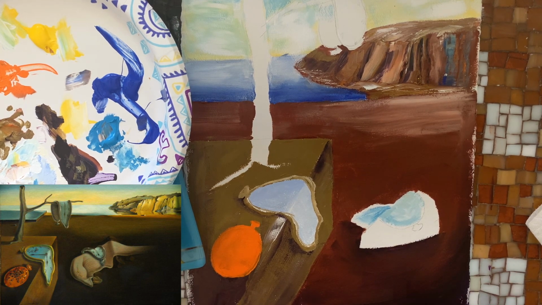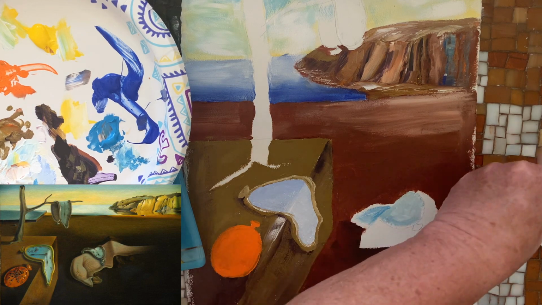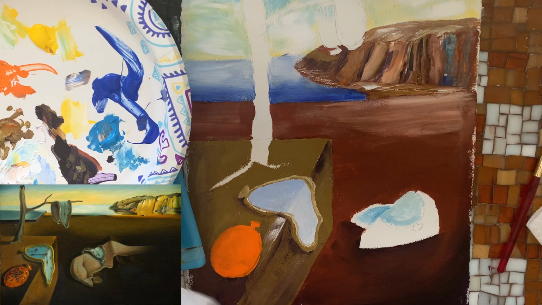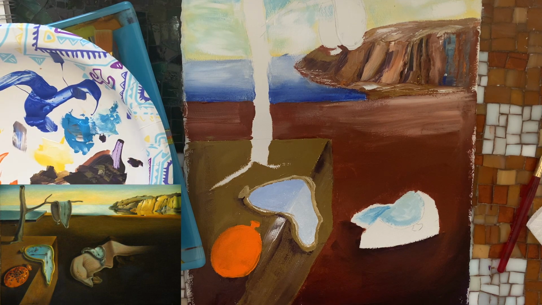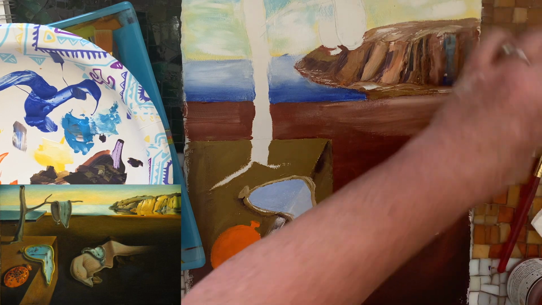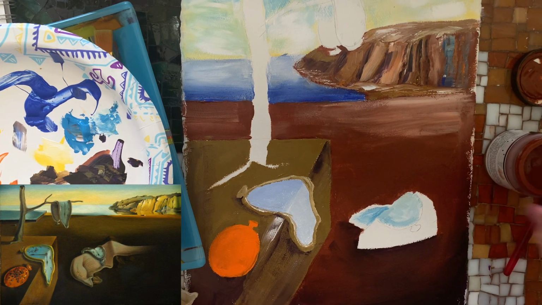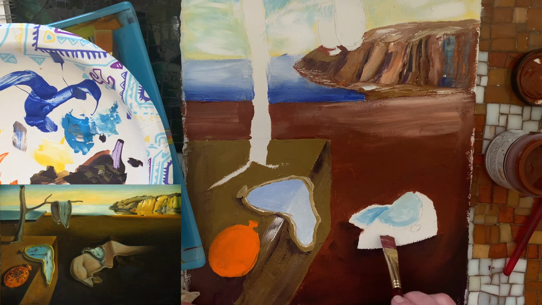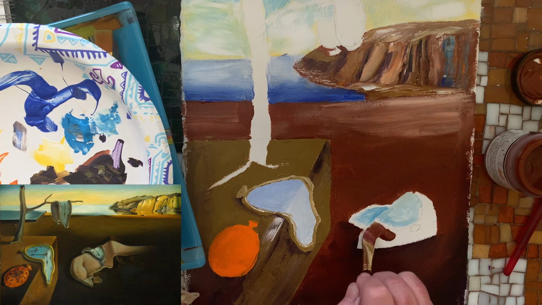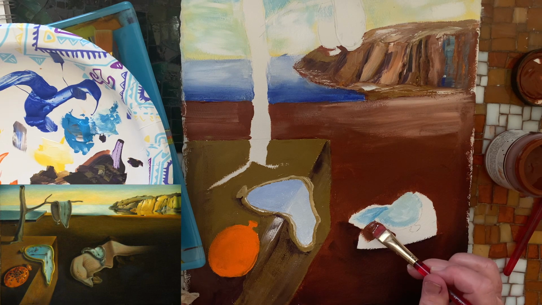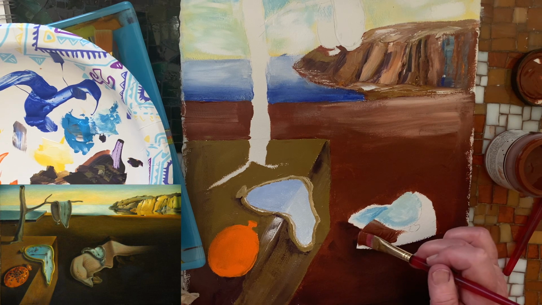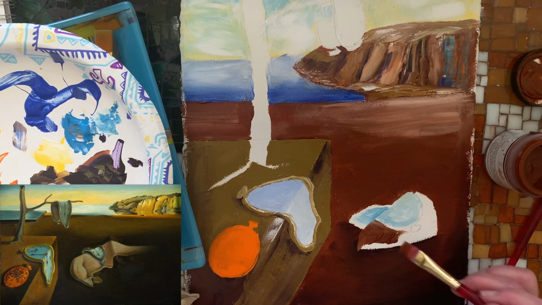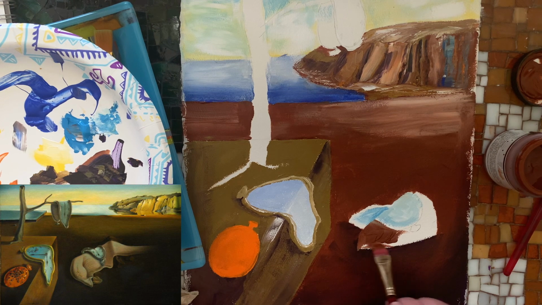Okay, now we've got a rock underneath there. And that rock is going to be the dark brown and some more purple and maybe some blue. And be very careful when I go around this clock. See how I had purple underneath there from the start? Now I can see my rock in the front.